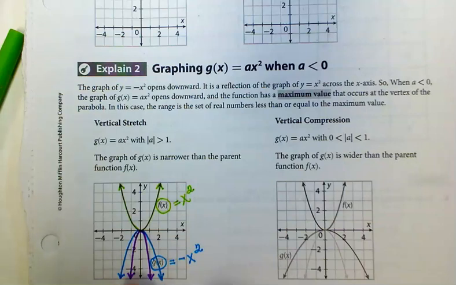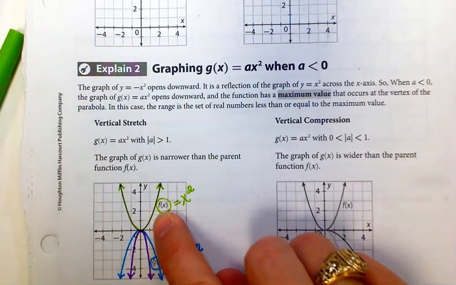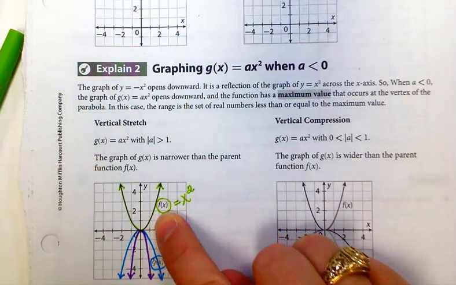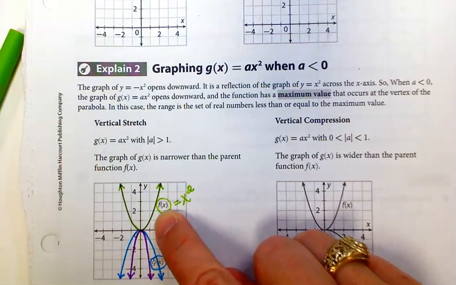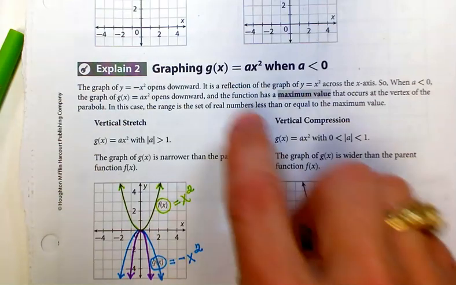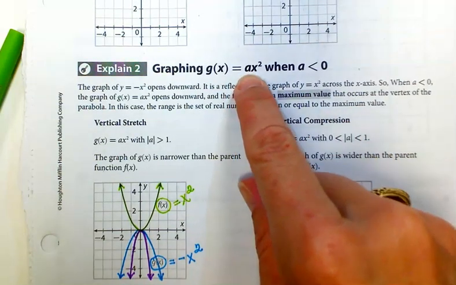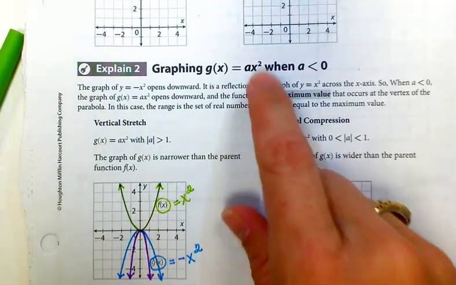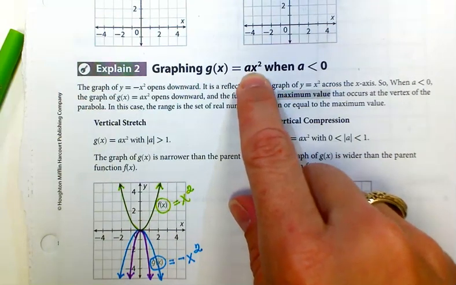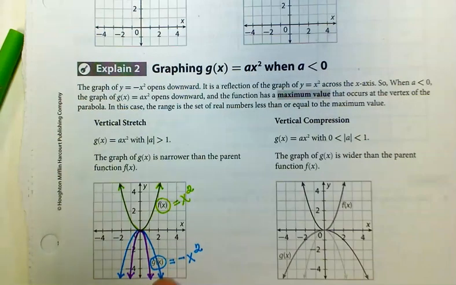All right, looking at this example, again, we're starting with the parent function. I've put it in green, just like I have been. That's just f of x is equal to x squared. Okay, well, what if instead of a being a positive 1, like here, what if a was negative 1, negative x squared? Well, then you'd have this blue one. It's basically a reflection of your parent function, okay? Because it's negative x squared.